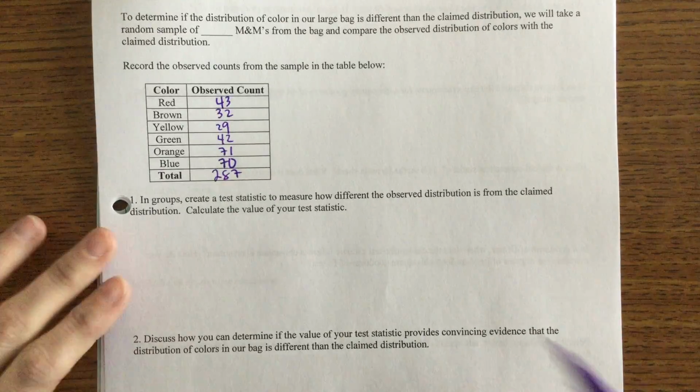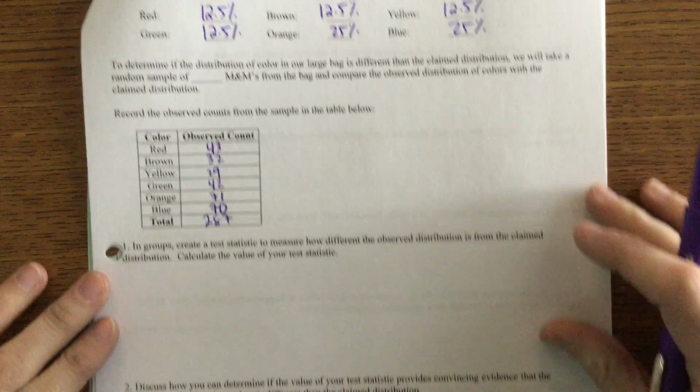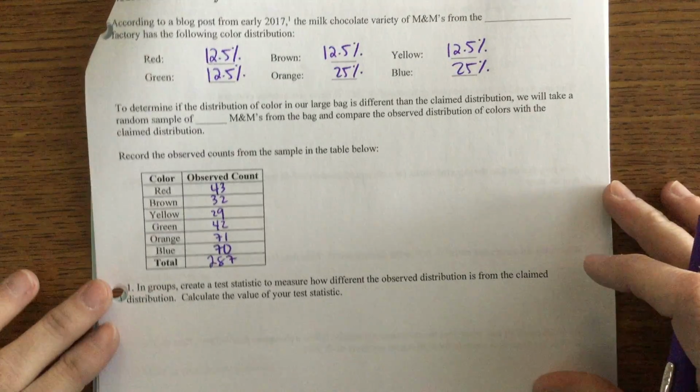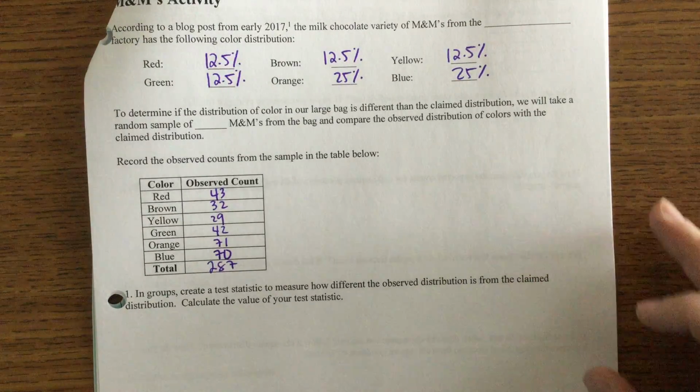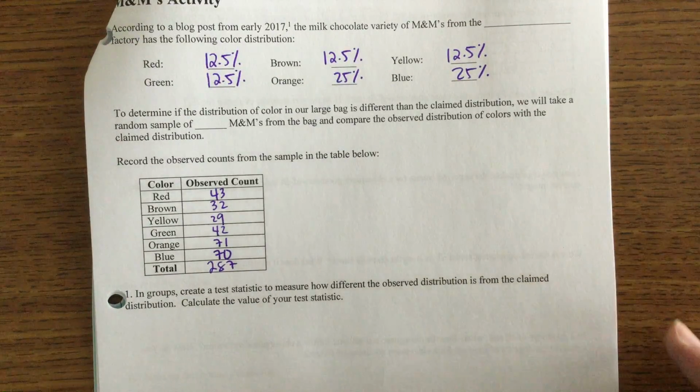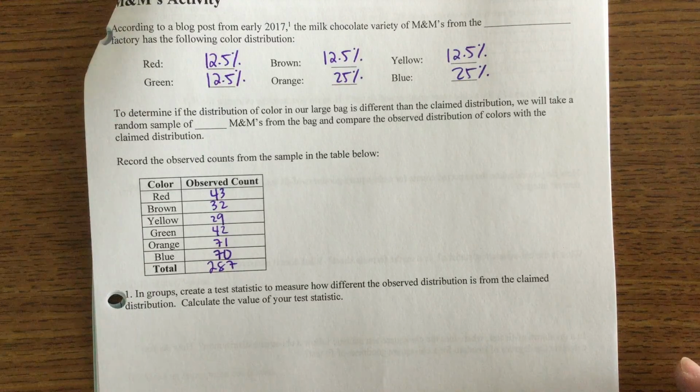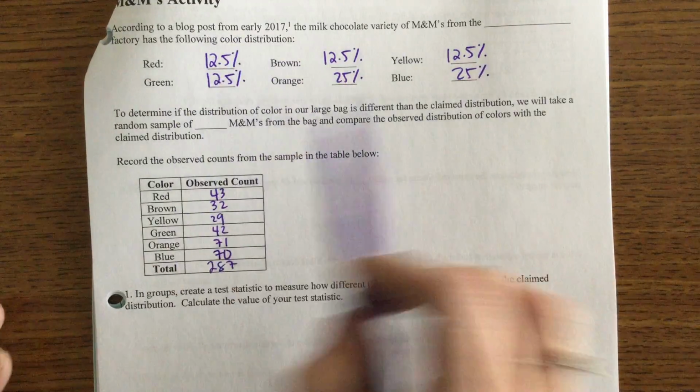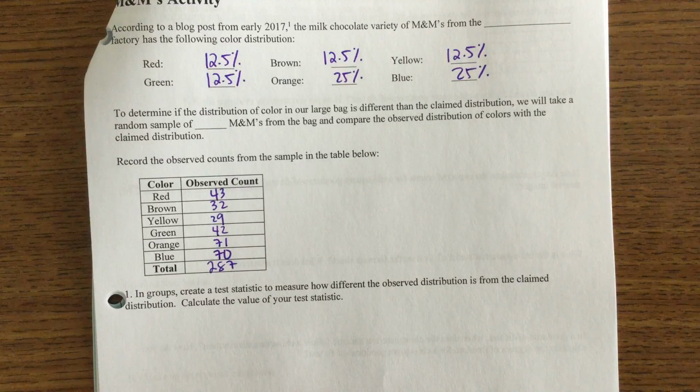Okay, so obviously this is not perfect to what the distribution should have been. So the question is, how far away is it? Is it far enough away that it's just a little bit of variability in the way that M&Ms are packaged, or is it so far away that we think that maybe this initial distribution isn't very good? So the way that you're going to start is you're going to try to figure out how many M&Ms I should have gotten in each color if this were a perfect bag.